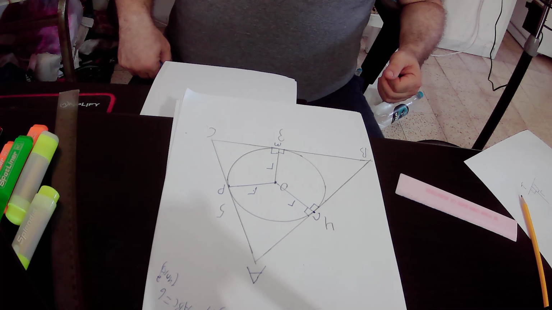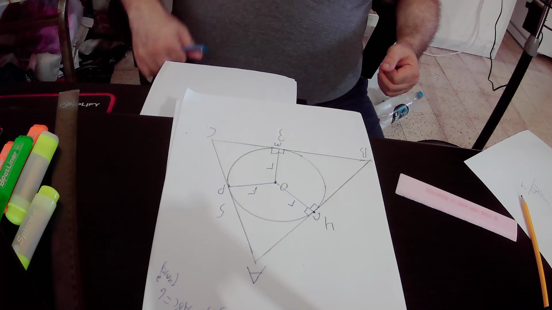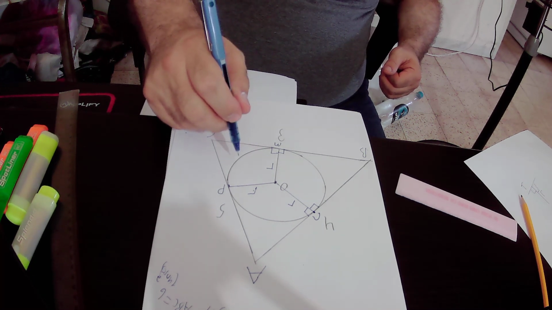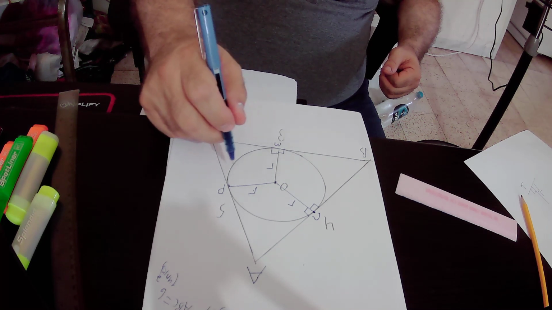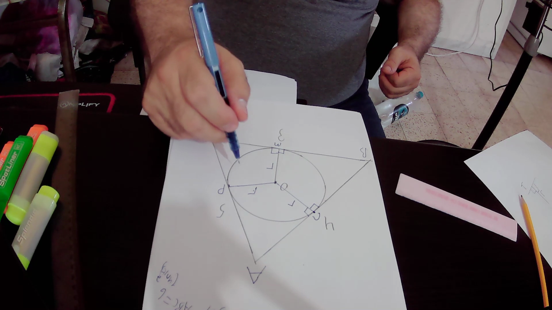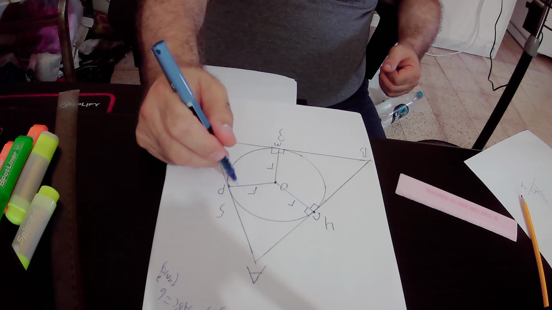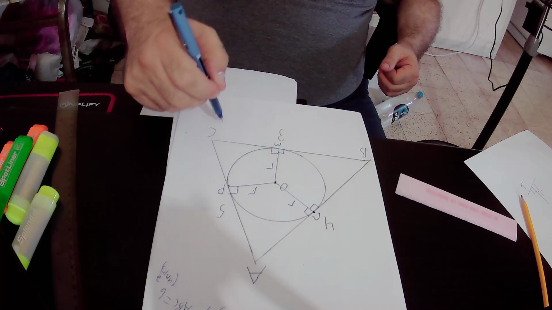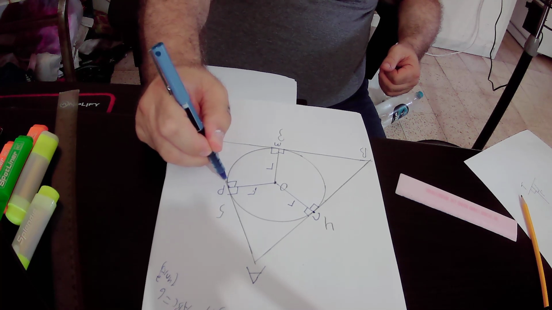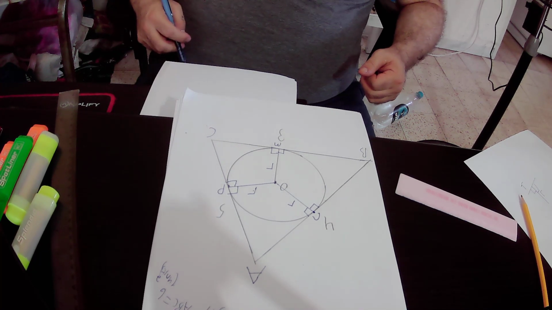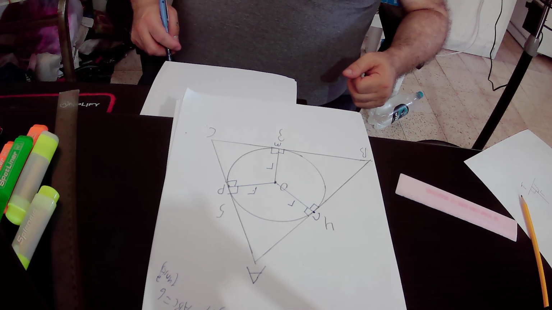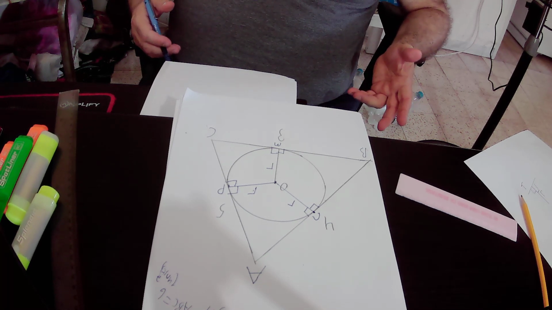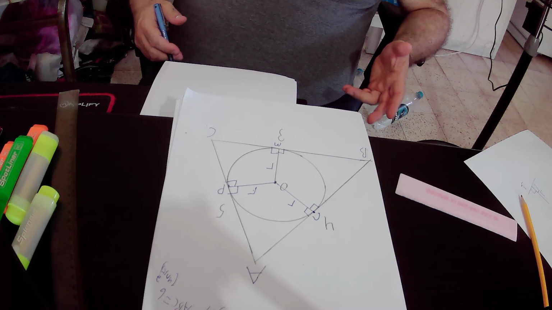Okay, and also side AC of triangle ABC is tangent to the circle, and also is tangent to the radius at point P. Therefore, according to rule number 1, angle OPA equals 90 degrees, and also angle OPC equals 90 degrees. Okay, so we have here 3, or you can say 6, angles that equal 90 degrees.